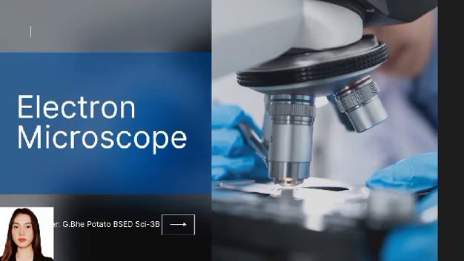So it has two types, the TEM and SEM. The transmission electron microscope provides high-resolution images of the internal structure and composition of specimens, while the SEM, or scanning electron microscope, provides a detailed view of the surface topography of the specimen.